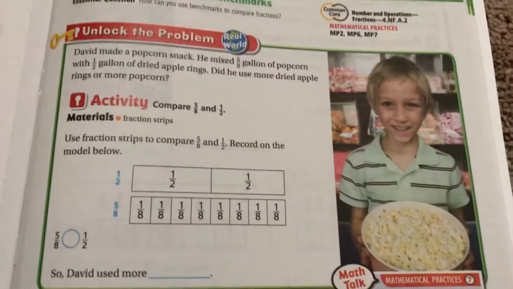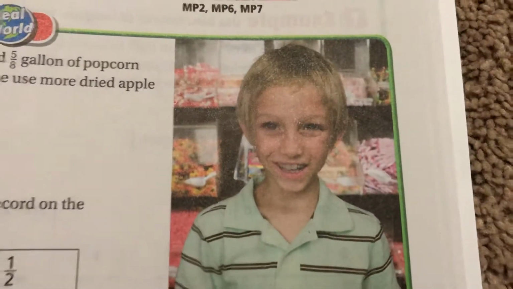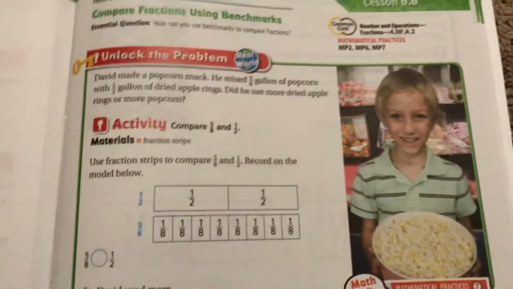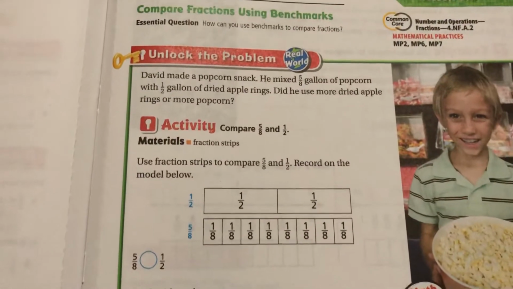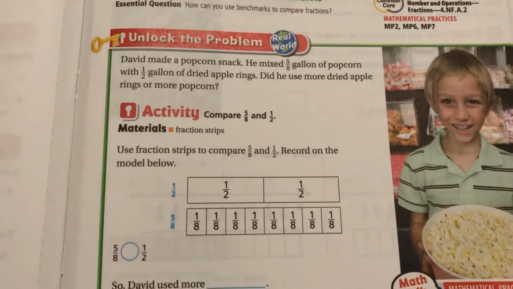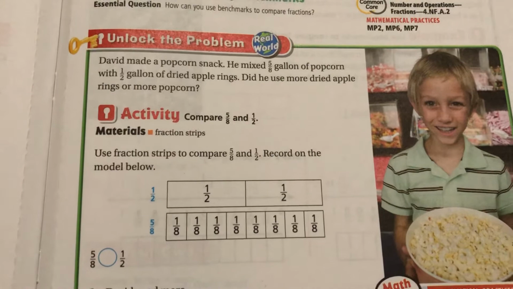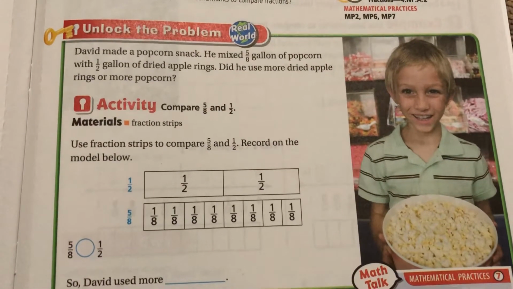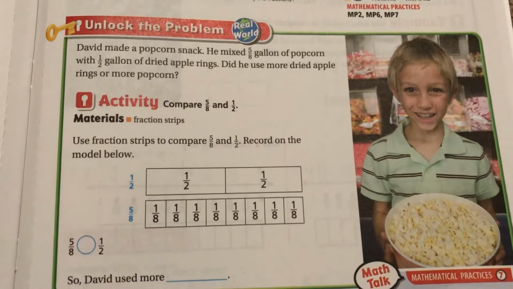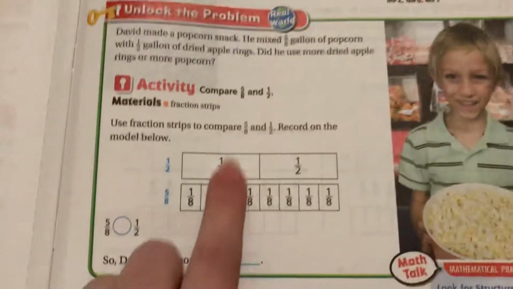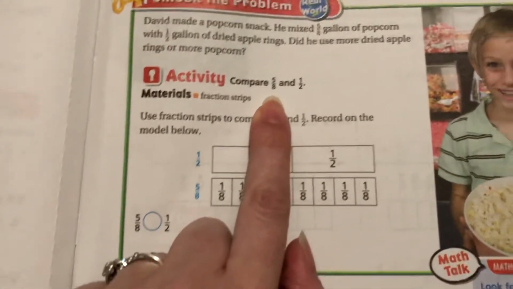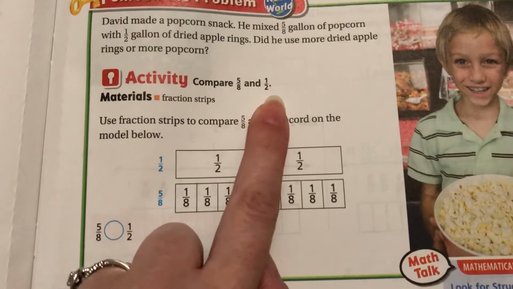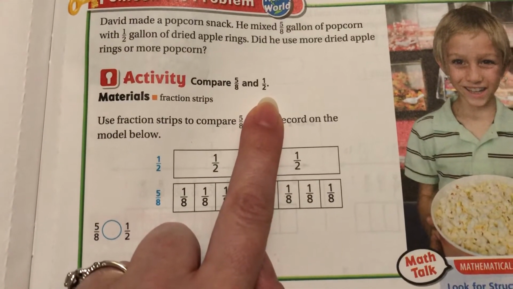So this little story here, we have David, kind of looks like our David, huh? David made a popcorn snack. He mixed 5/8 a gallon of popcorn with 1/2 a gallon of dried apple rings. Did he use more dried apple rings or more popcorn? So from that story, we are comparing two fractions. We're comparing 5/8 and 1/2 to each other.